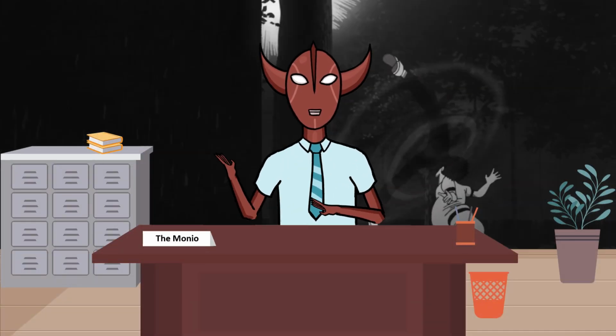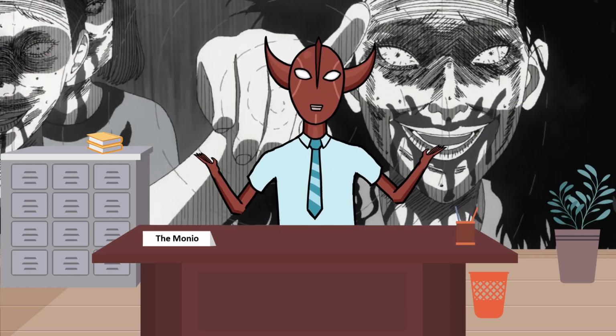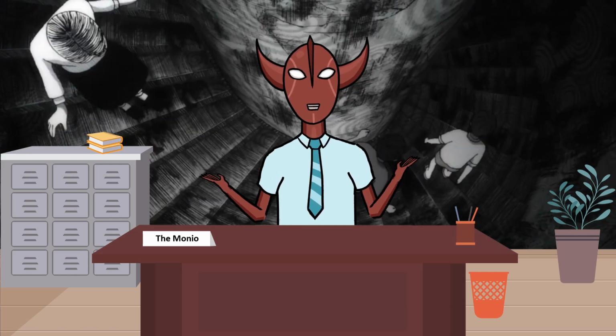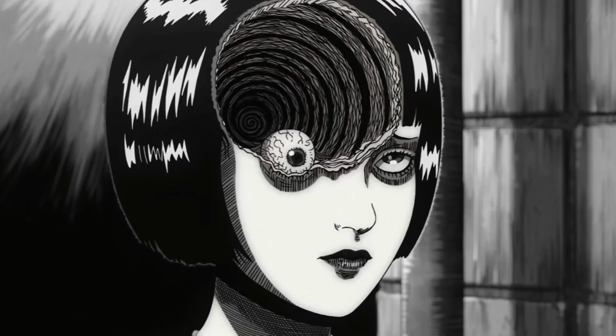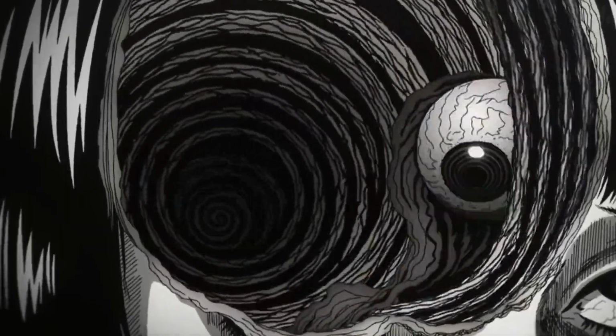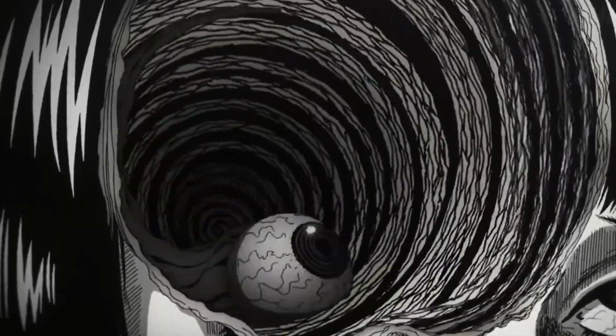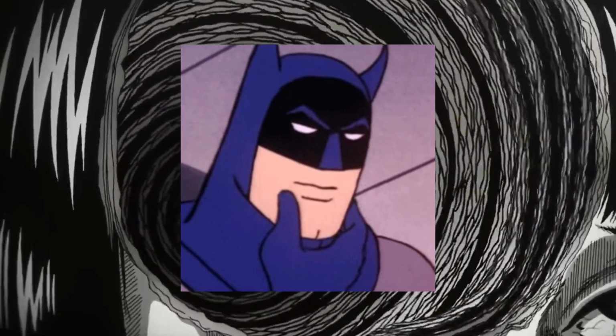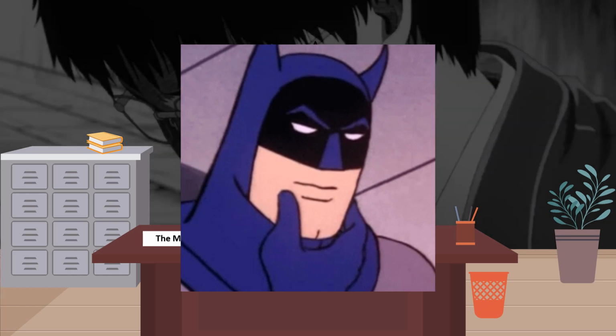And compared to these other adaptations, Uzumaki is very well done, and what is on the screen is visually very close to what we see in the manga. The big problem in this case is the excessive fidelity. But the Monio, in what sense can fidelity be a bad thing? How can there be too much of it?